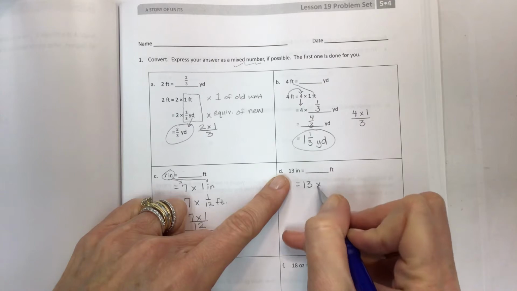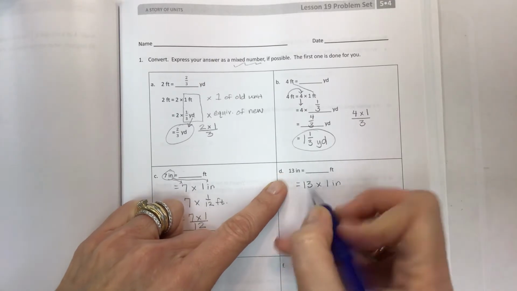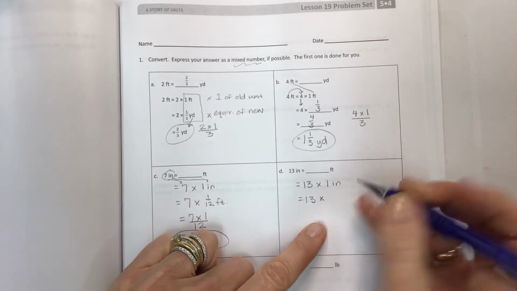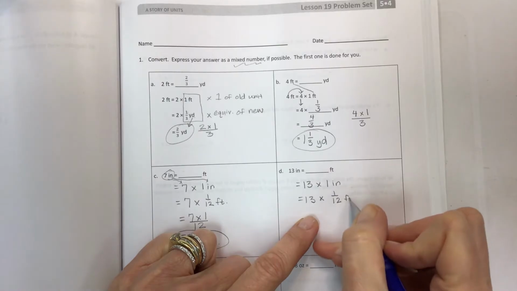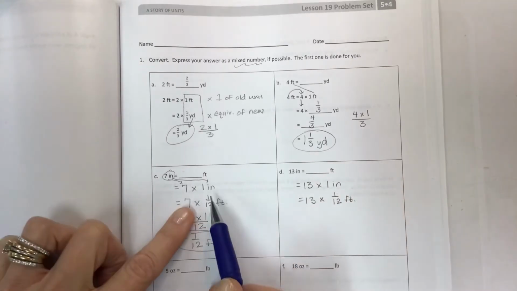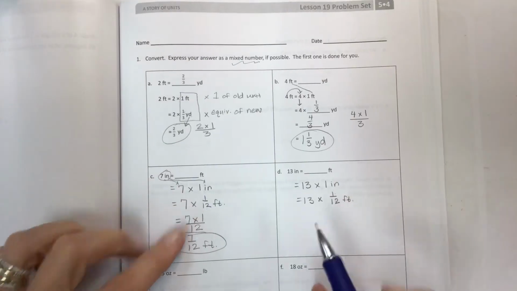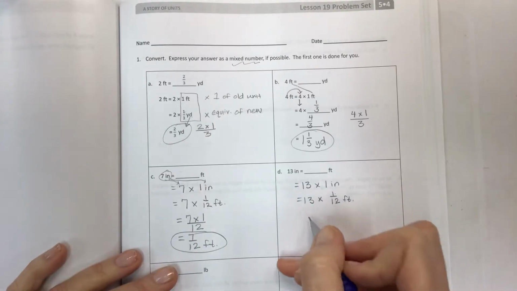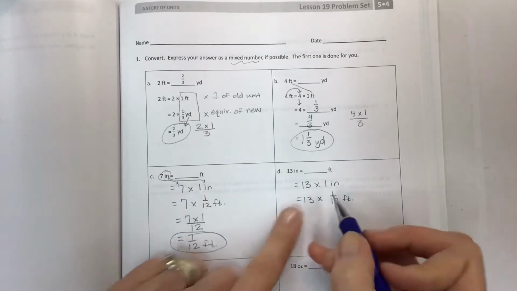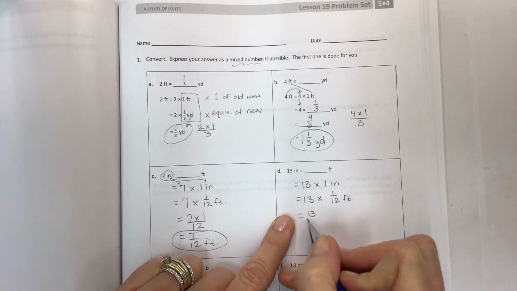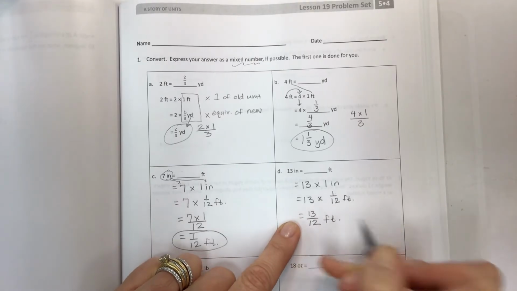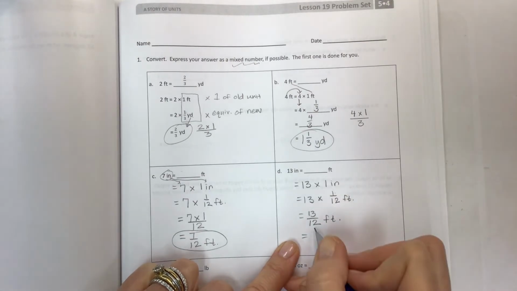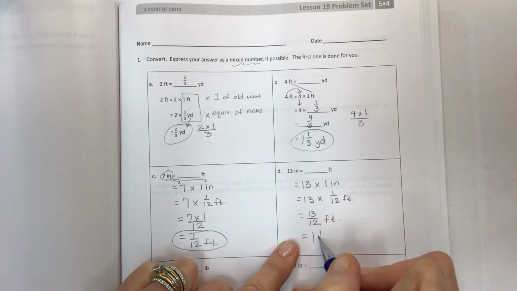13 inches is 13 times 1 inch, 1 of the old. 13 times, how about what is 1 inch out of a foot? That's right. It is 1/12 of a foot. Same approach. They're trying to get you on your feet here, understanding that inches have 12 to a foot. Okay, now I'm not going to copy it like I did last time. I'm going to do 13 times 1 is 13 over 12. Don't forget your label. Don't leave it in an improper fraction where the top is bigger. Straighten it out so that we know it's 1 and 1/12.